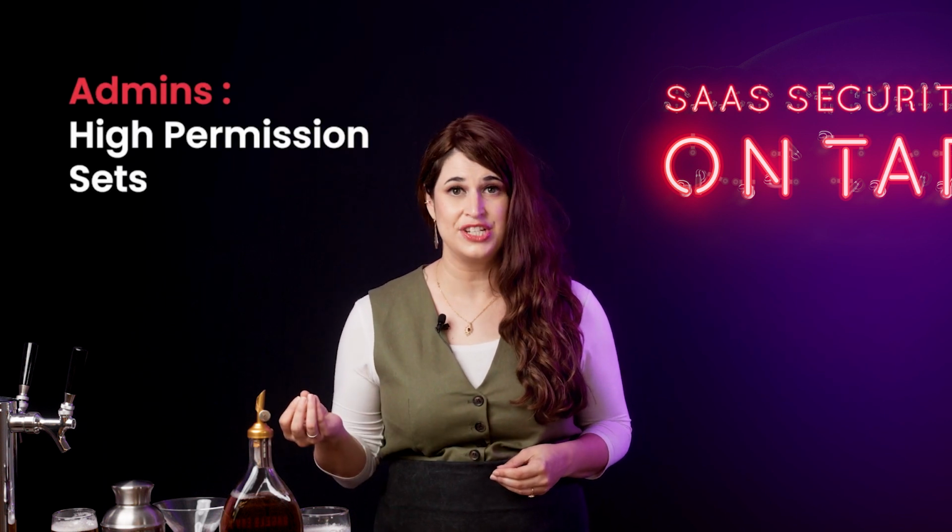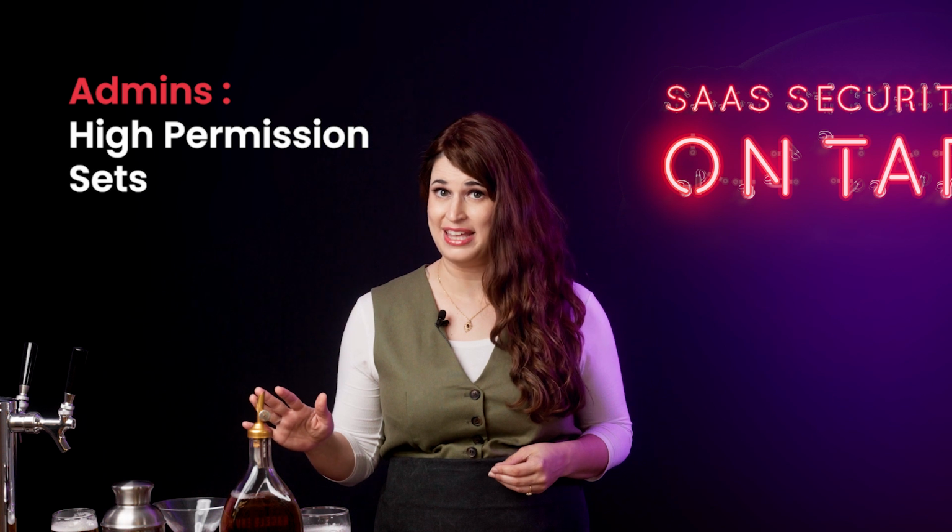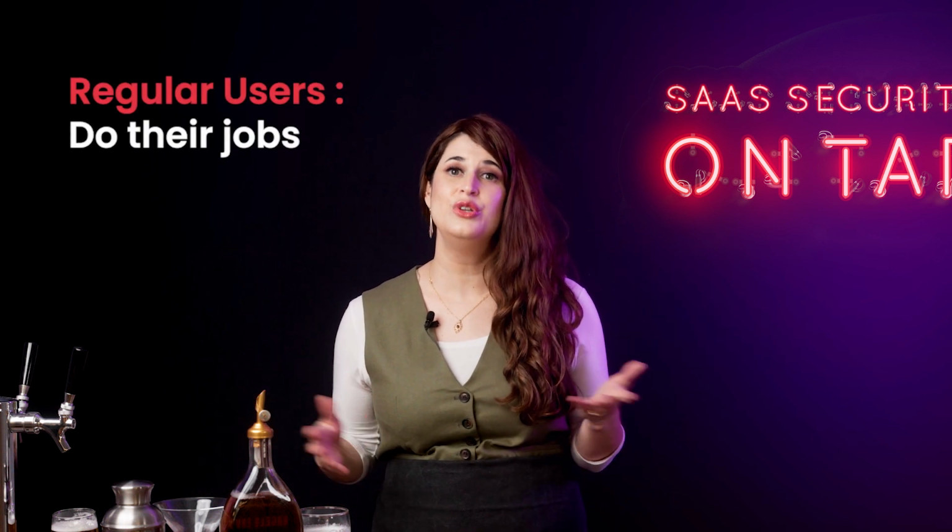Identity and access governance also comes into play with the different types of users. There are two main types: admins with high permission sets that can do almost anything within the app, and regular users who use the system to do their jobs. Security teams need to keep a much closer eye on admins who have the potential to disrupt operations and who are targeted by threat actors looking for access into the system.